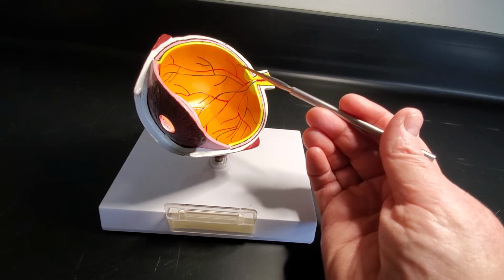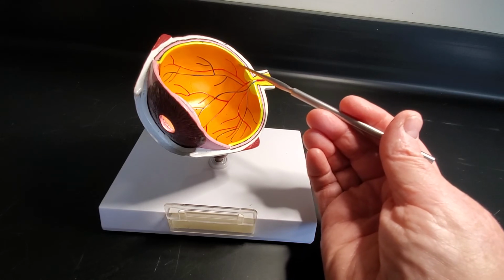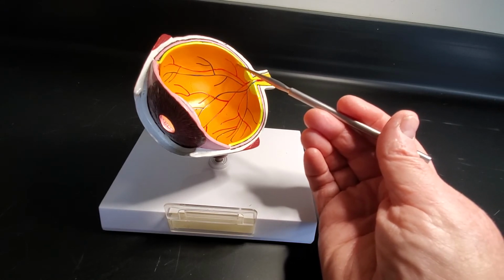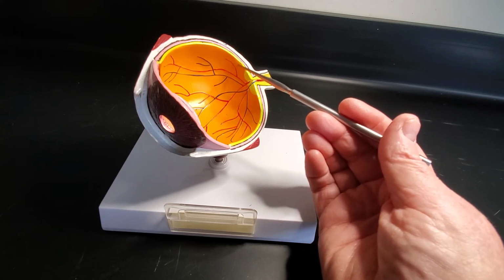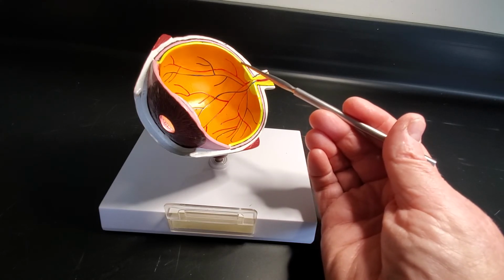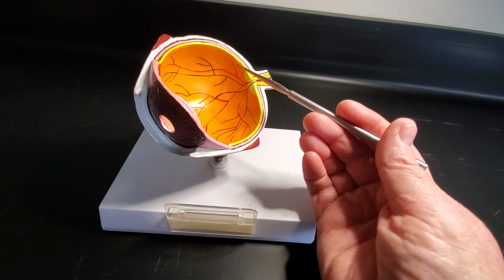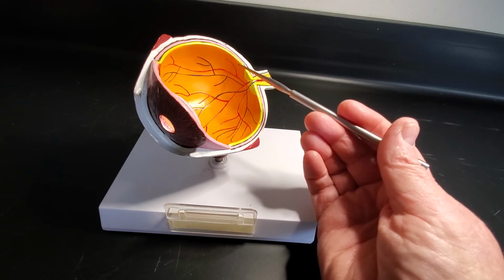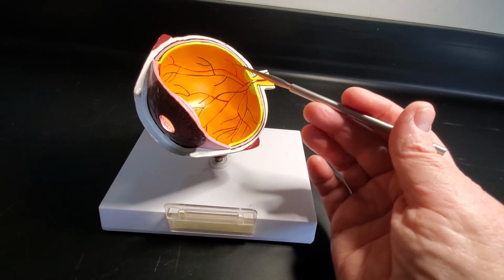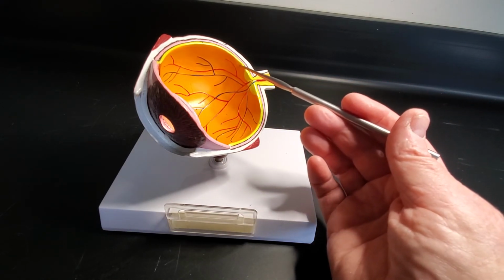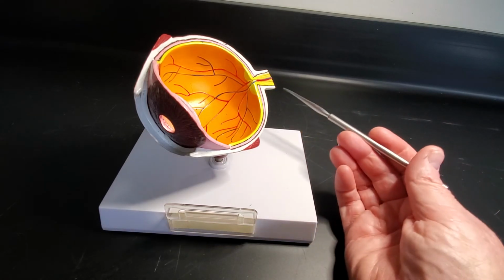You can see a tiny little divot on our model that represents the macula lutea and the fovea, the central pit. That's where you have your best visual acuity, or your highest concentration of rods and cones, and your best vision. You have rods and cones throughout the entire retina, but you have most of them right here. So that's where your lens wants to focus the light, right there.